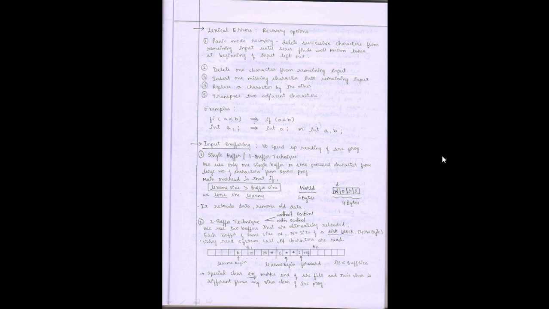And next, the two buffering technique. So what is the two buffering technique? As the name suggests, in the previous one, the single buffering technique, only one buffer will be there. If there are fewer lexemes, it is easy to process, but if there are more lexemes, and the buffer size is smaller compared to the lexeme size, then it is going to be very difficult. In the two buffering technique, there are two different processes: without sentinel and with sentinel.